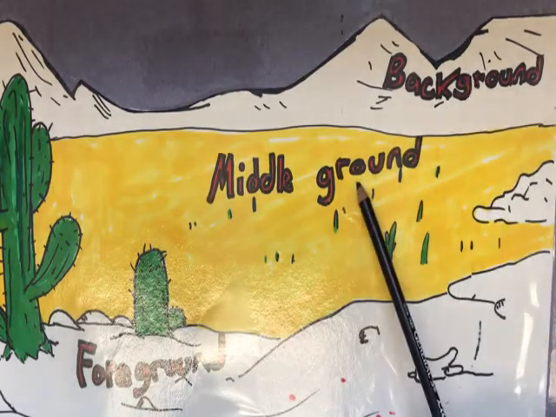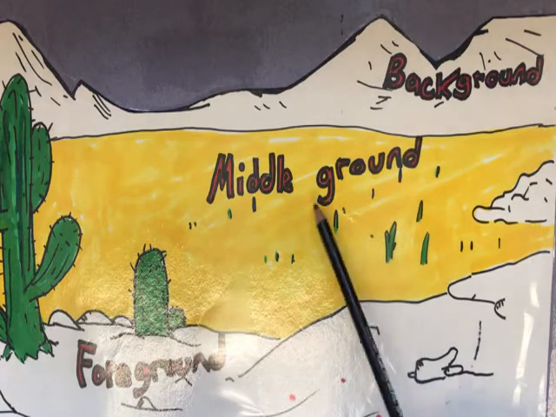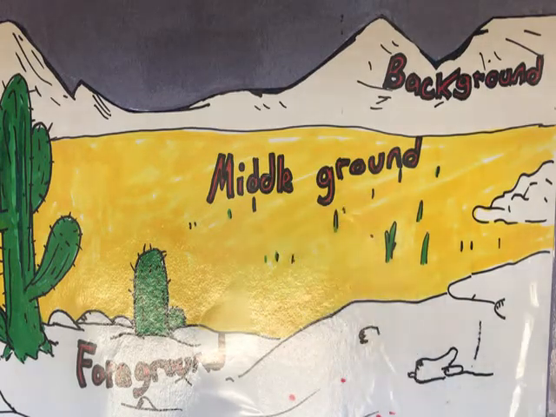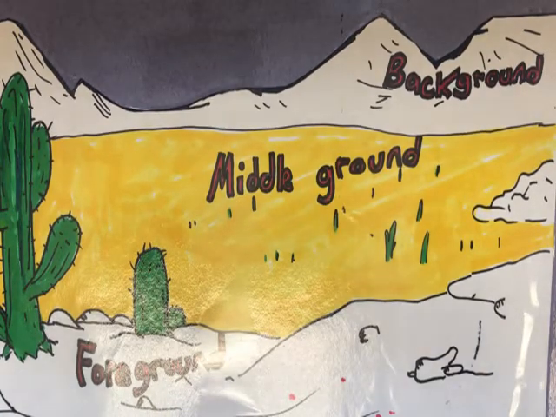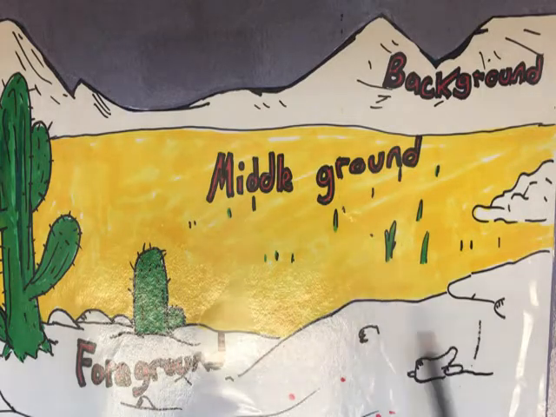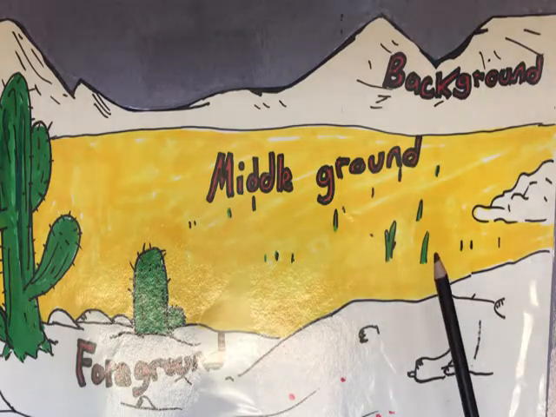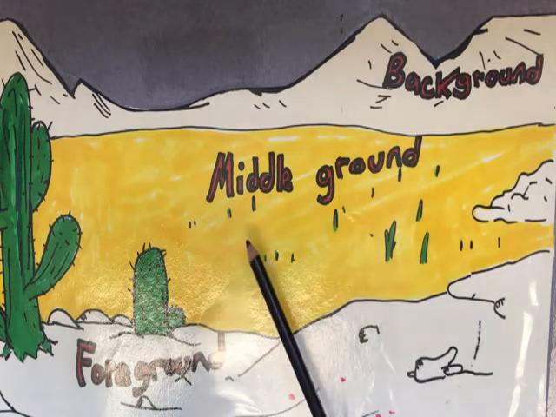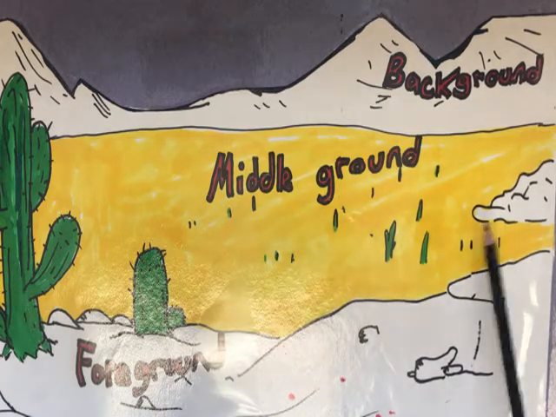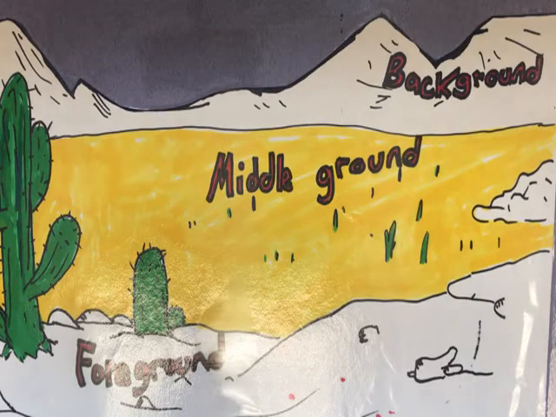The middle part of our landscape is called the middle ground. Now, the middle ground is composed of mostly what you want in your landscape. What is the theme of your landscape? If it's a desert, like my landscape right here, the middle ground would be composed of things that you would see or land items you would see in a landscape. I have cactus, I have mountains, sand, and things of that nature.